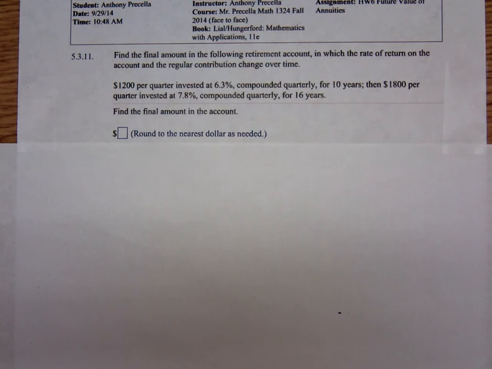Here's the problem. Find the final amount in the following retirement account in which the rate of return on the account and the regular contribution changes over time. The account starts off with deposits of $1,200 per quarter invested at 6.3% compounded quarterly for 10 years, and then $1,800 per quarter afterwards invested at 7.8% compounded quarterly for 16 additional years.